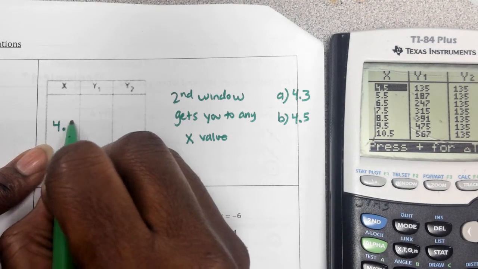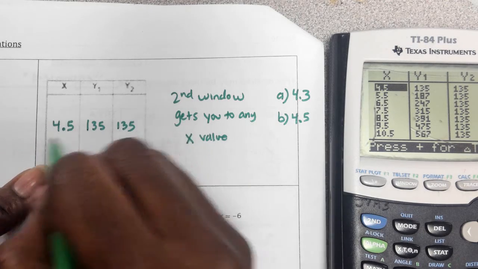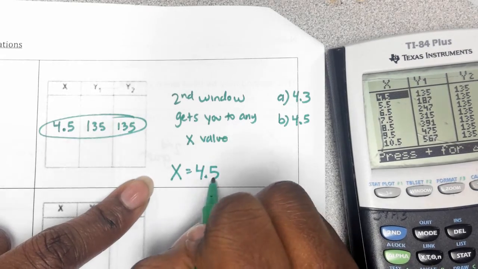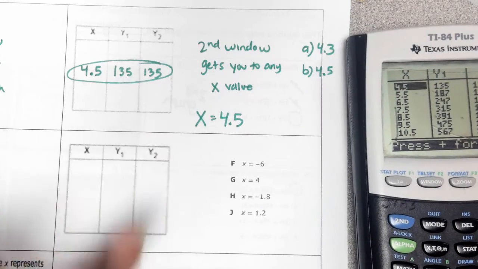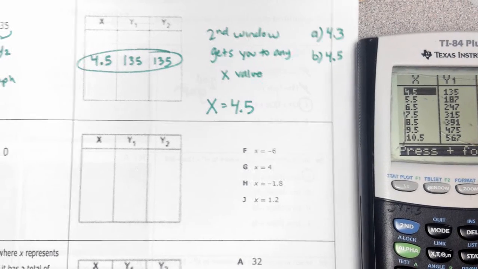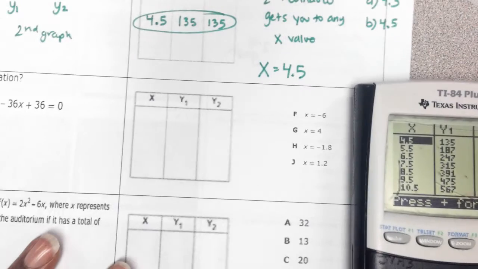So I'm just going to write it right here in the table. 4.5 had y1 and y2 the same. So that's how we know our solution is 4.5. That's why it's always good when you have the multiple choice, use it to help you. Okay?